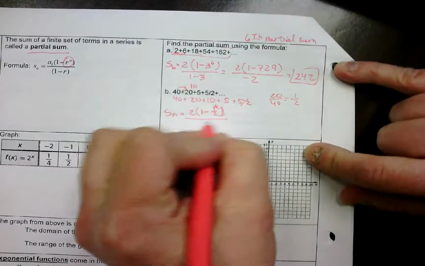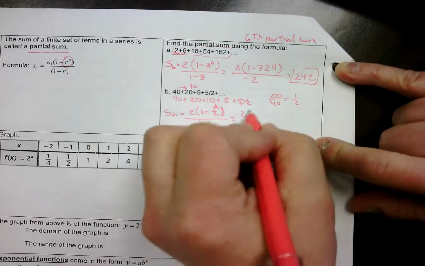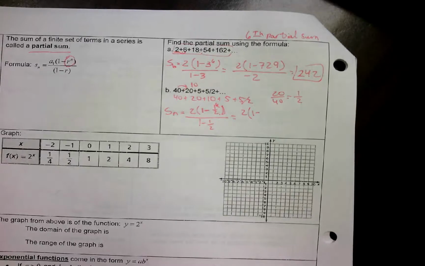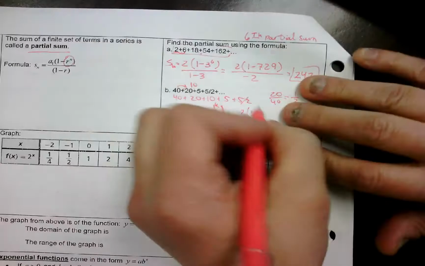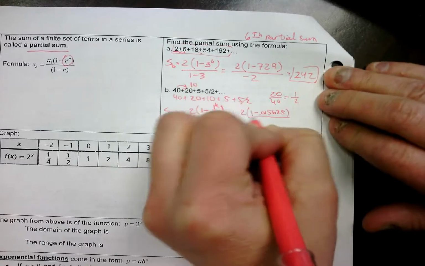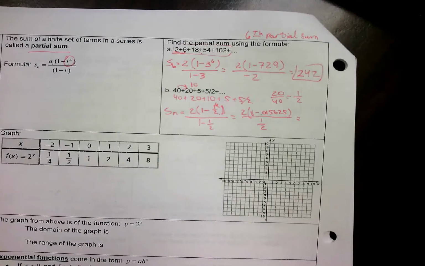So now we're going to get 2 times 1 minus, let's see, 0.5 to the 6th power is 0.015625, all over 1 minus 1/2, which is 1/2. So now we're going to plug that in, and we get 77.5.